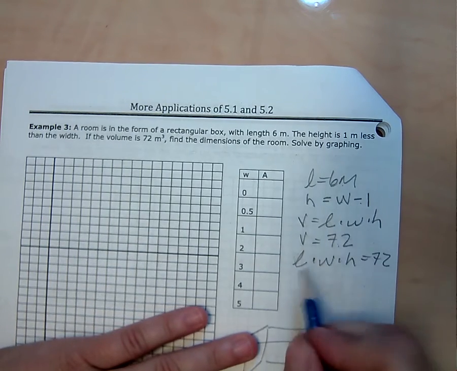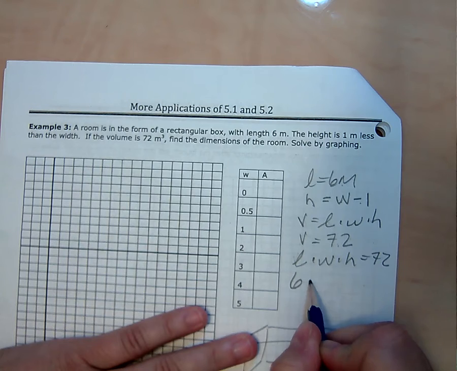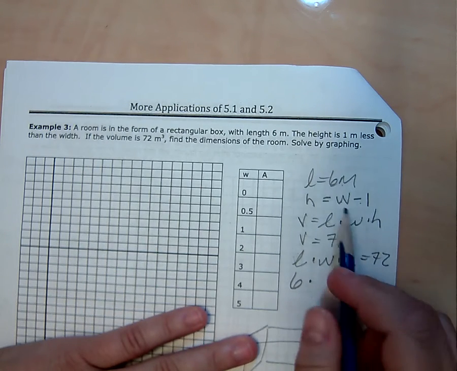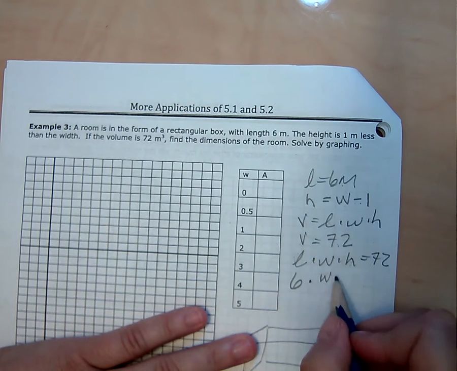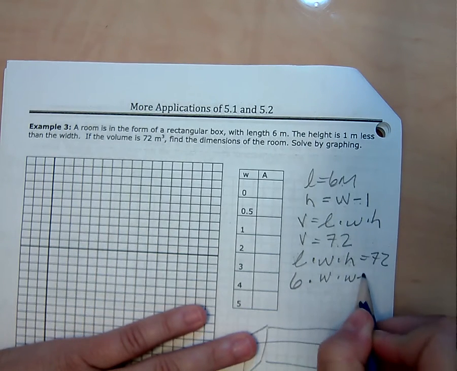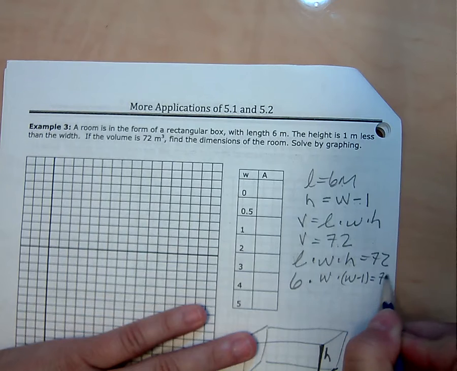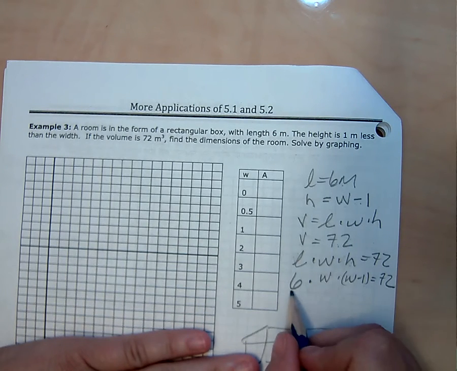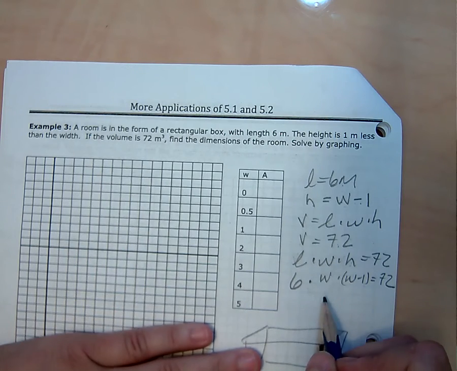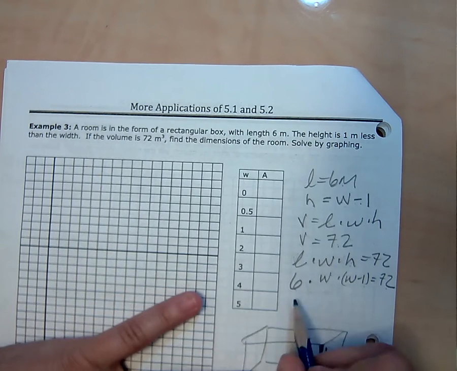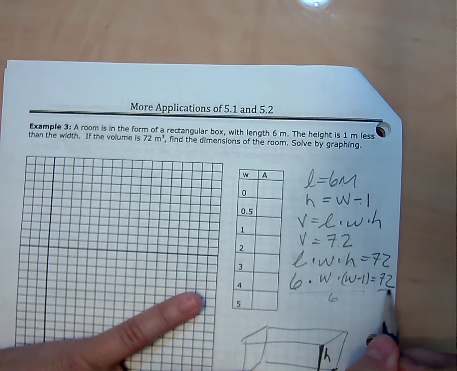We know that length is 6, and we know that height is width minus 1. So I'm going to call width W, and height, I'm going to call it W minus 1. That's 72. So now I'm going to say this is 6W times this. Actually, I'm going to divide both sides by 6 and keep it simpler.